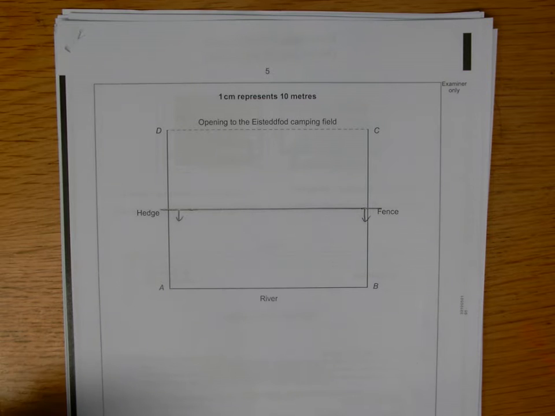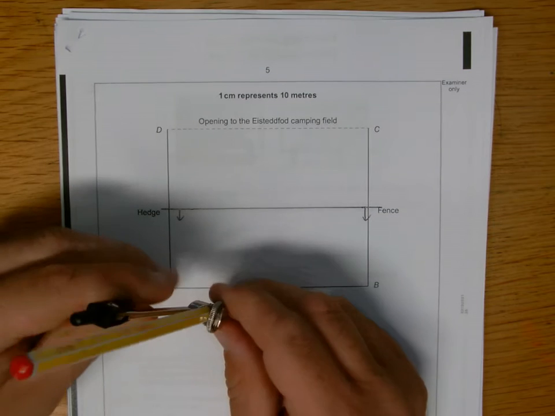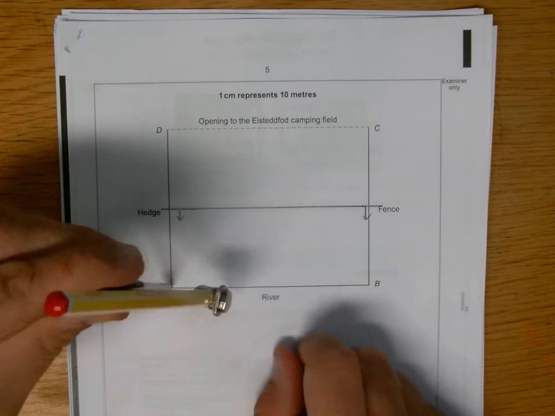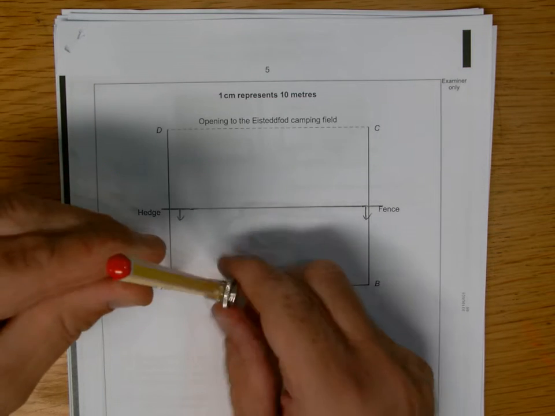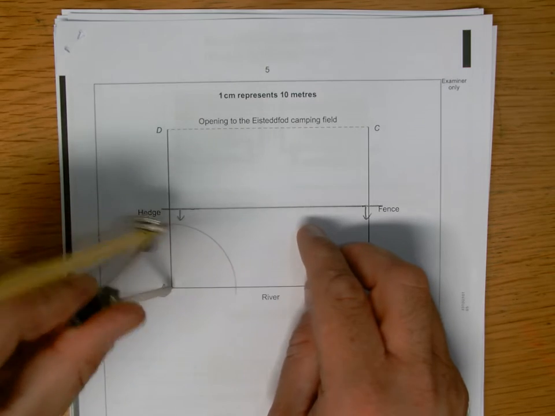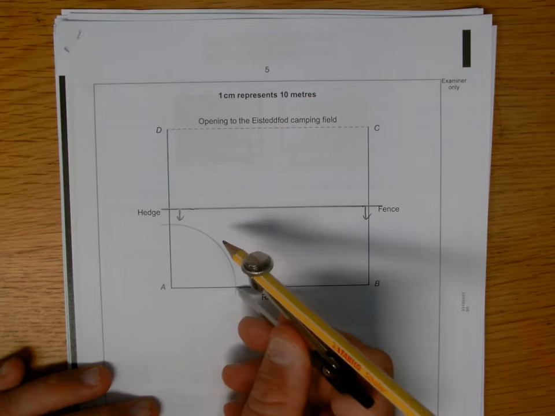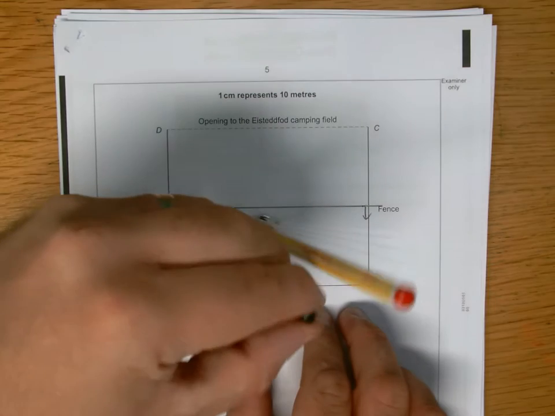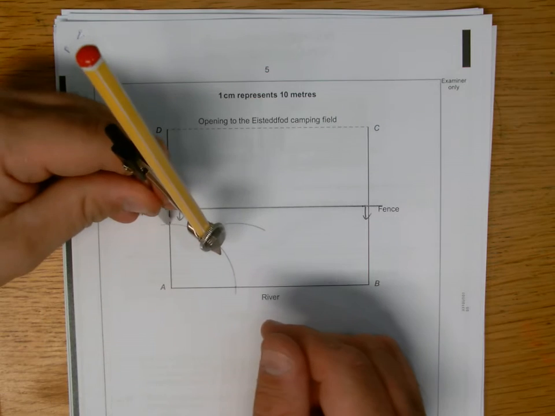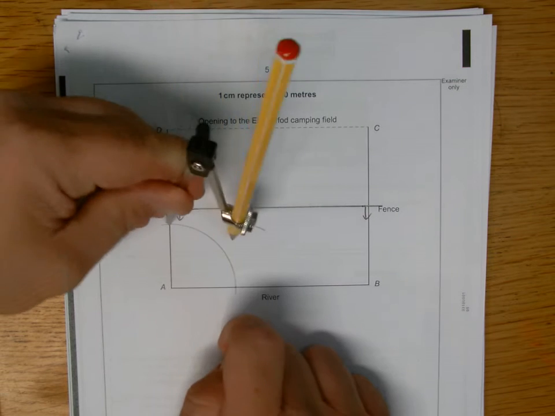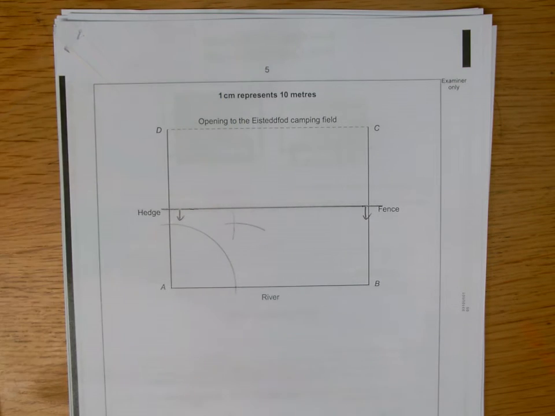So what I'm going to do here is an angle bisector. Quite simply, put your pin where the river and hedge meet, open up your compass a certain amount, and draw an arc so that it crosses the river and the hedge. Remove the pen, and where the arc crosses the river, we're going to draw an arc over here. Likewise, where the arc crosses the hedge, put your pin there, making sure not to adjust the gap, and draw an arc so that they cross.